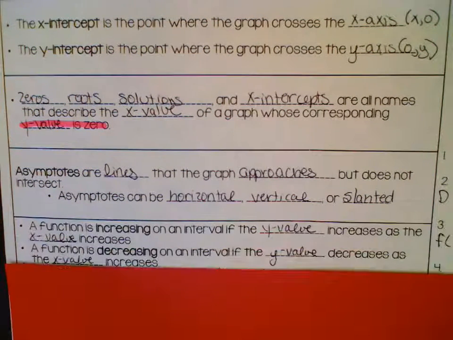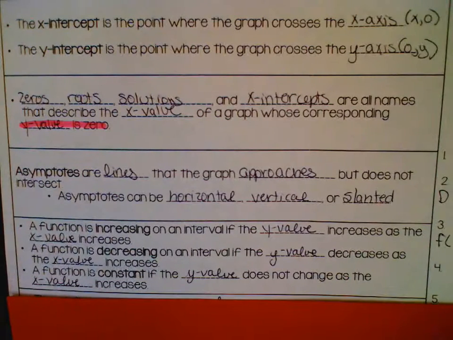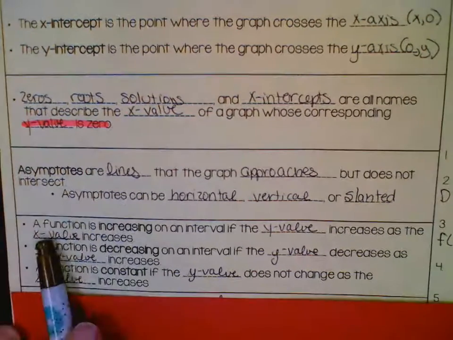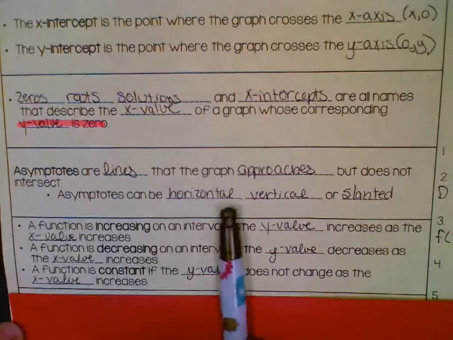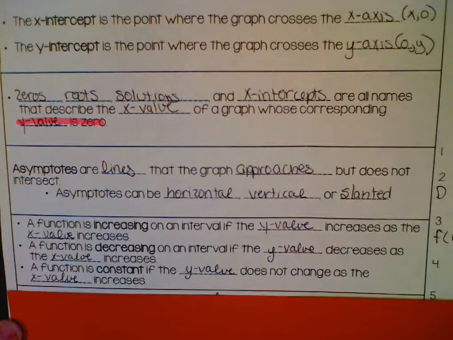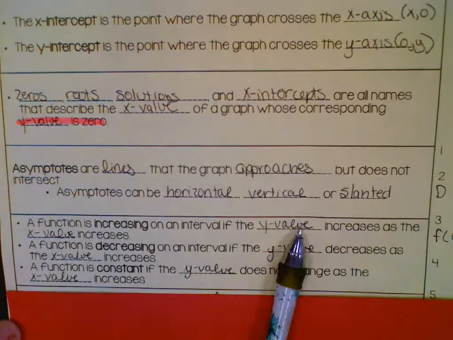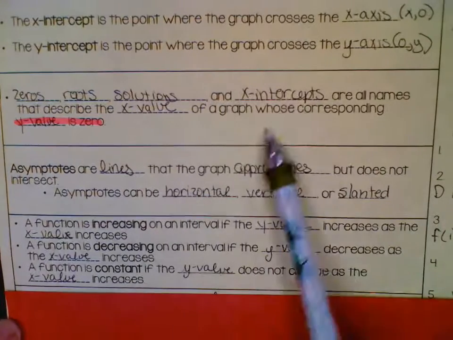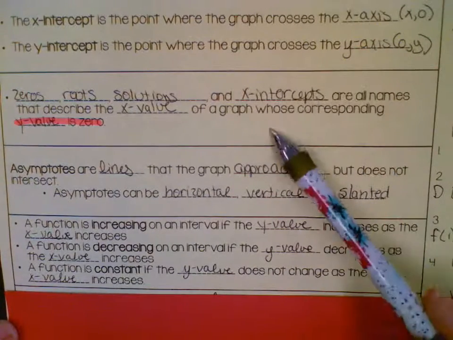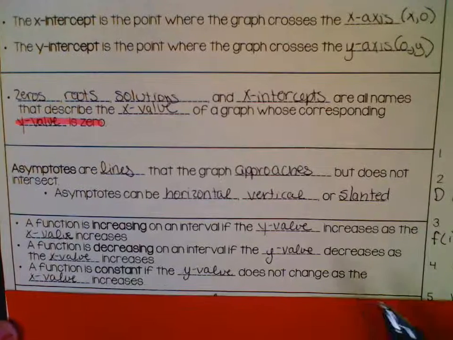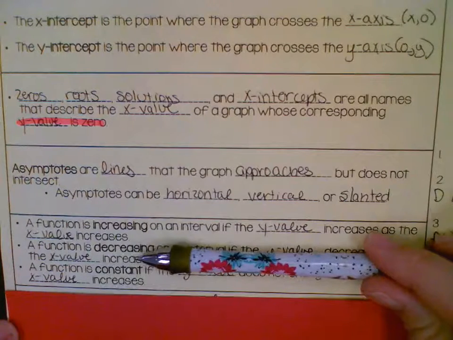Okay, so next we have increasing or decreasing intervals. So all this means is when is the graph increasing or going up, when is it going down, and it can also stay constant if it's a horizontal line. Okay, so as you go to the right, so as your x value increases, what's happening to your y value? Is it going up, or is it going down, or is it staying the same? Okay, and it's just like you would think. So the function's increasing if the y value is going up. So if your graph is going up, if it has a positive slope, it's increasing. If it switches and goes down, it's decreasing because the y value is decreasing. And if it doesn't change at all, it would be a constant.